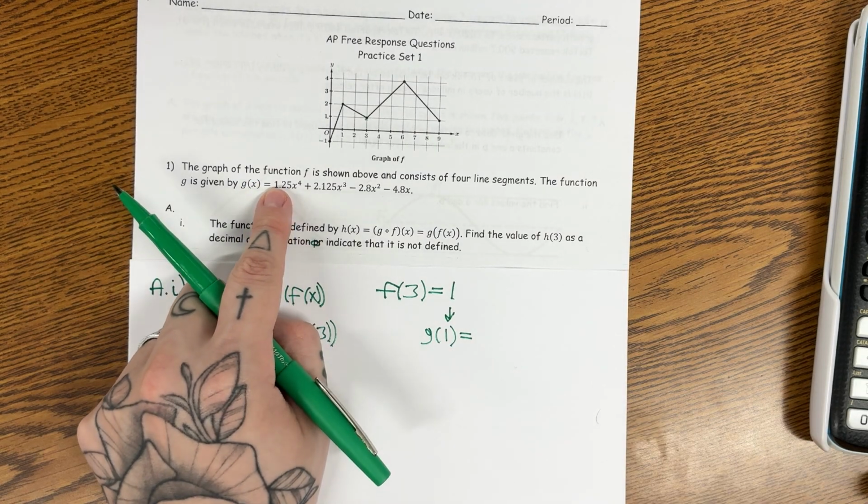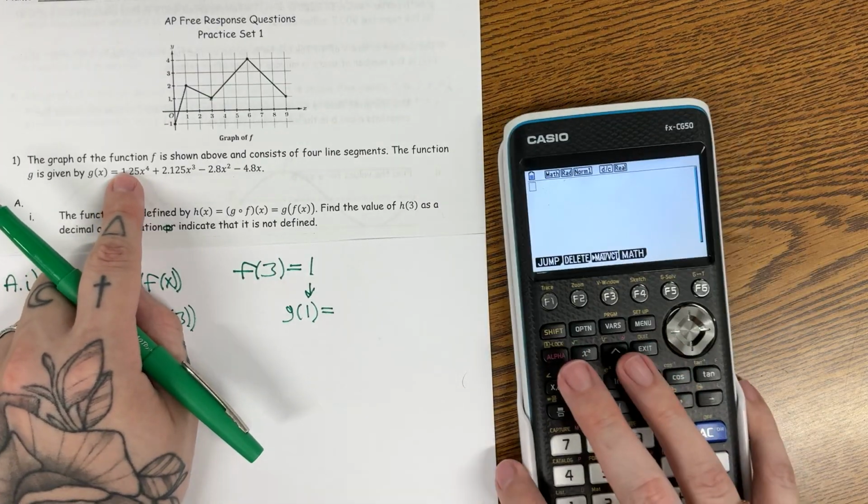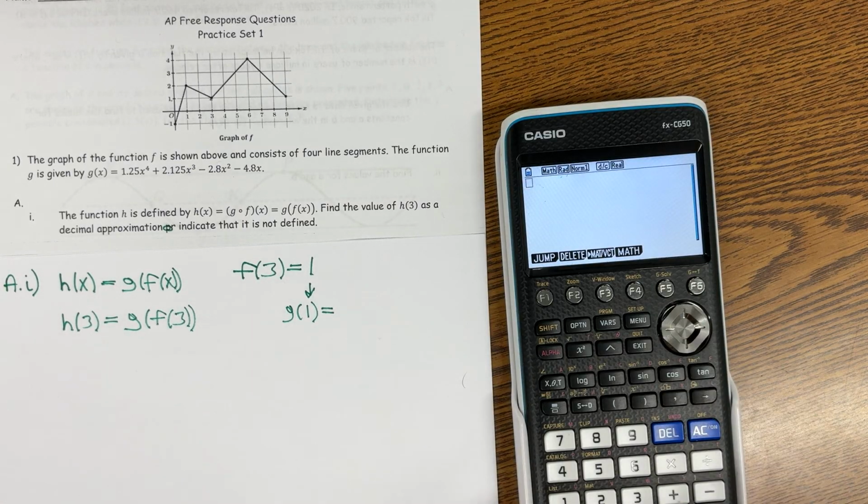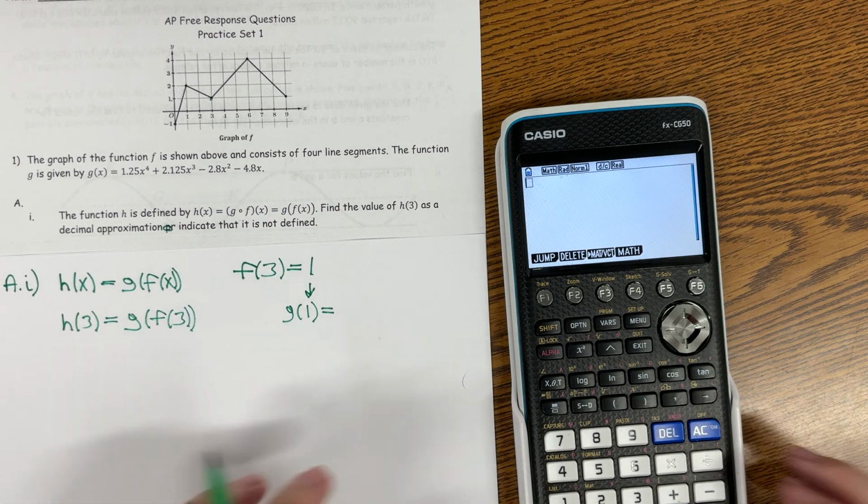So this is where you're going to want to use your calculator, unless you absolutely want to do it by hand, but you're only going to have 30 minutes for the first section with a calculator, which is questions 1 and 2. And you're going to have 30 minutes for section 2, which is questions 3 and 4.